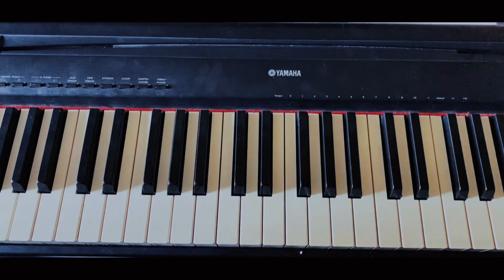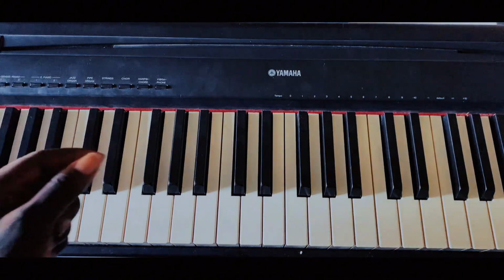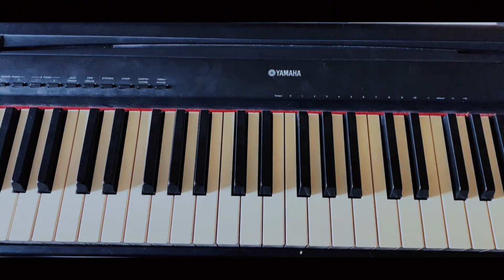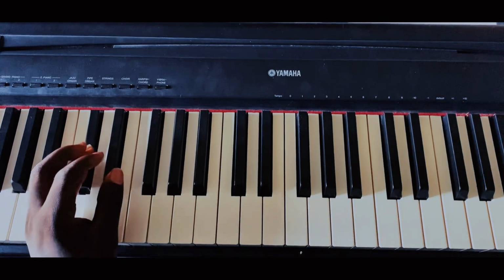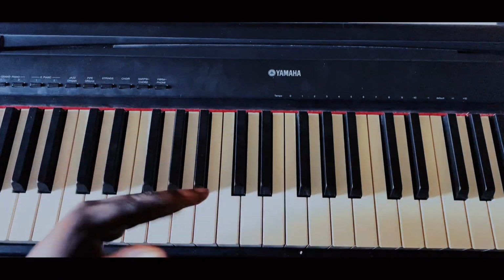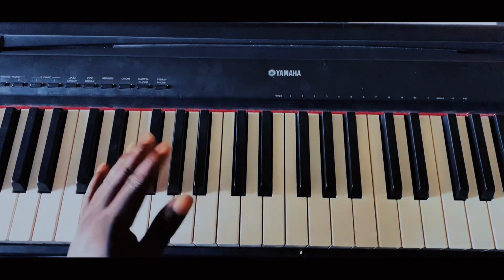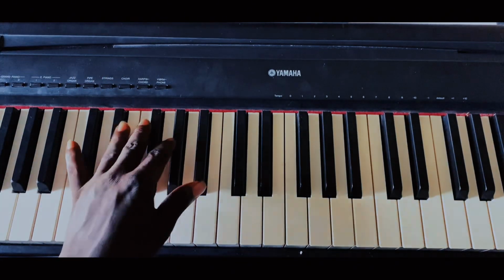So for the next topic, we have understanding white and black keys. There is a huge difference between the white and black keys. Those of us that might be wondering, what's the difference between the black and the white keys since they're even connected? Yes, you are correct, they are connected, but there is a difference.